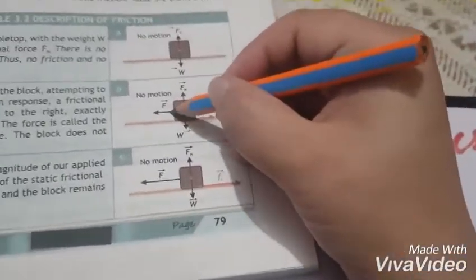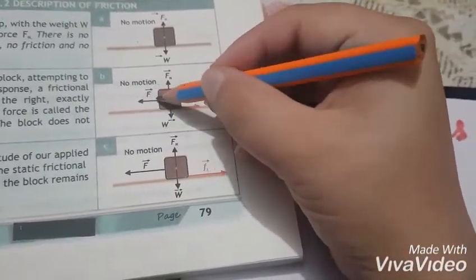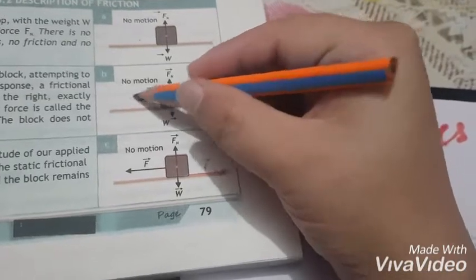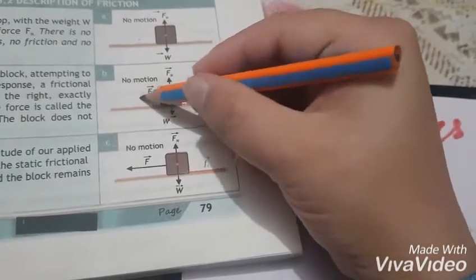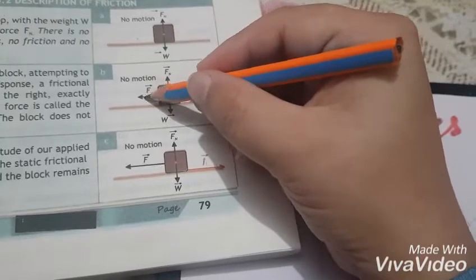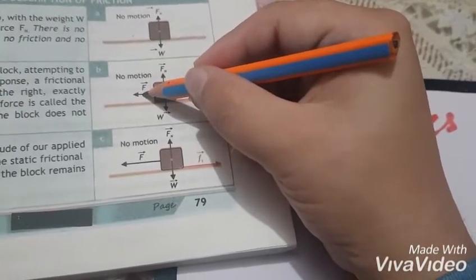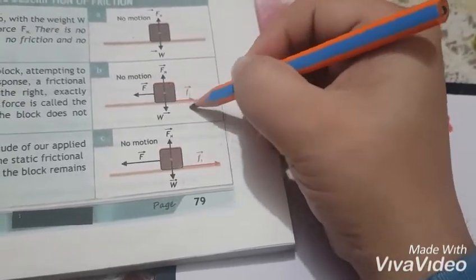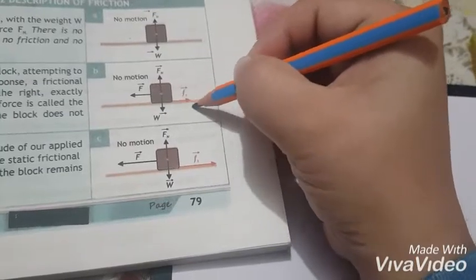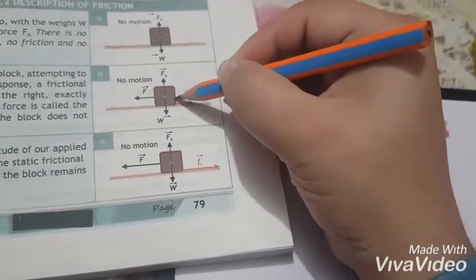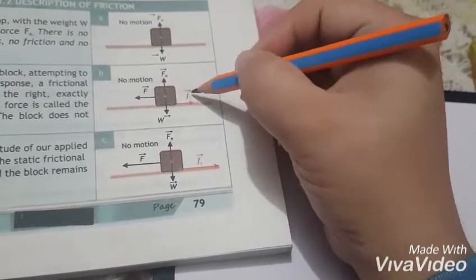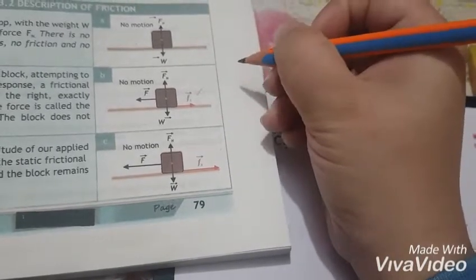In this diagram, if you apply force in this direction, this is the applied force. For example, if you want to push this block in this direction, then due to this applied force, another reaction force, according to Newton's third law of motion, will act on this block, in the opposite direction but equal in magnitude. This is the frictional force.